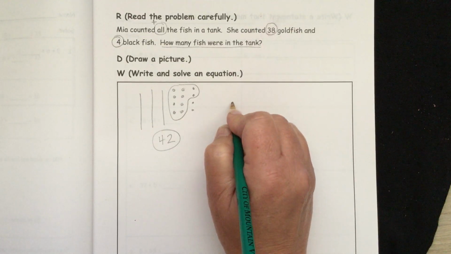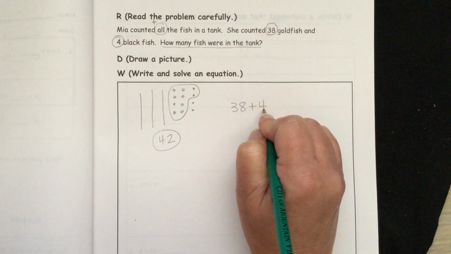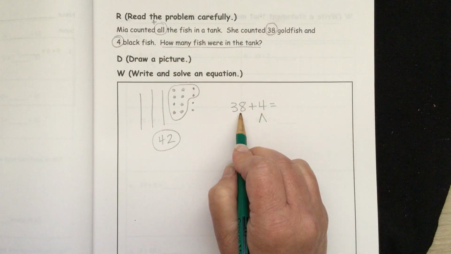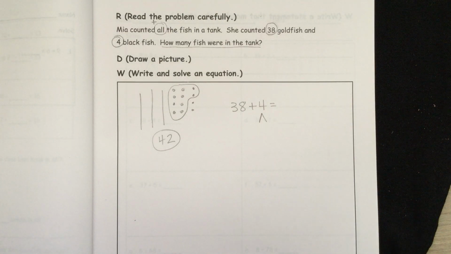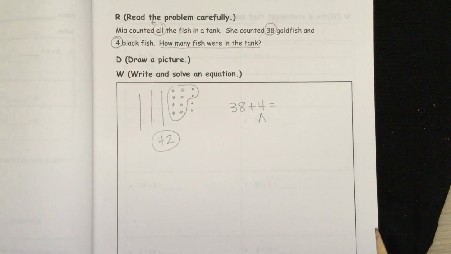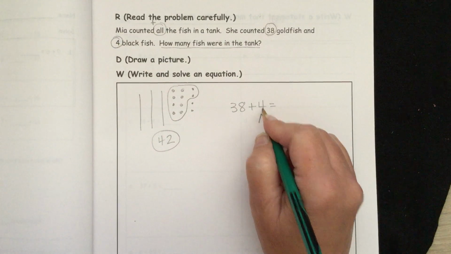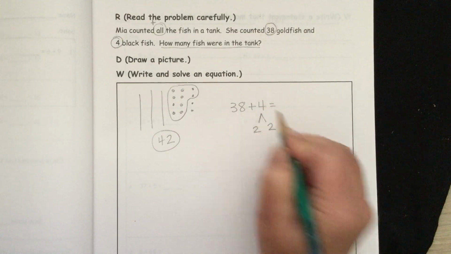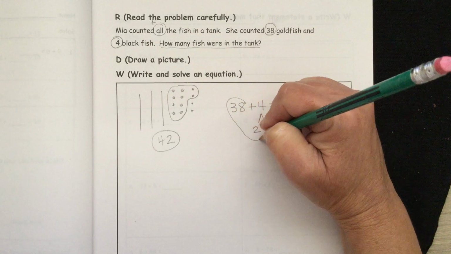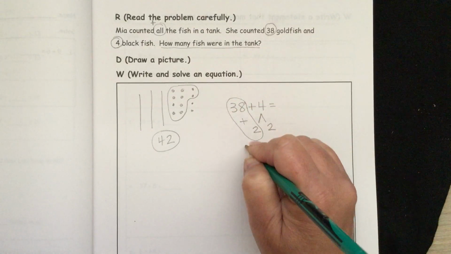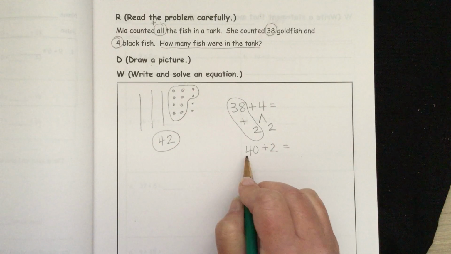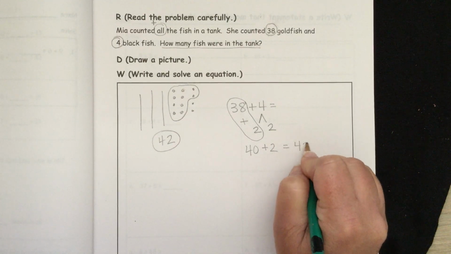So we have to take our key information, 38 plus 4, and we can make a 10 out of it. So 38, what do we need to get to the next 10? Our next 10 is 40, so you think 38, 39, 40. So we need 2 more. So we can break apart this 4 into a 2 and a 2 because we know that 2 plus 2 equals 4. So we'll get our 38 plus 2 will equal 40. We have a 2 left over here, so we need to add that together. And we can see 40 plus 2 equals 42.